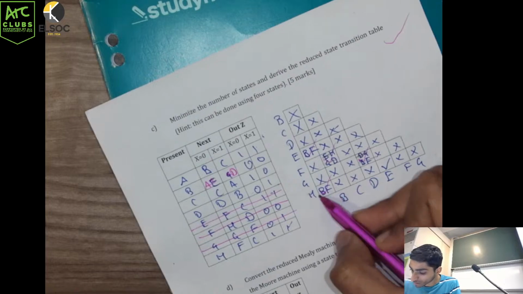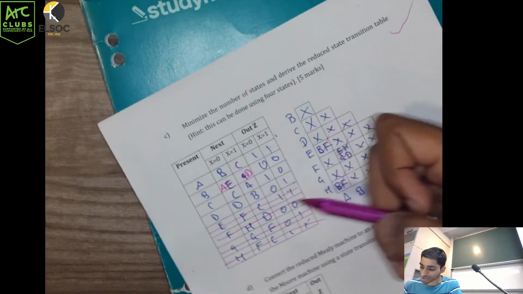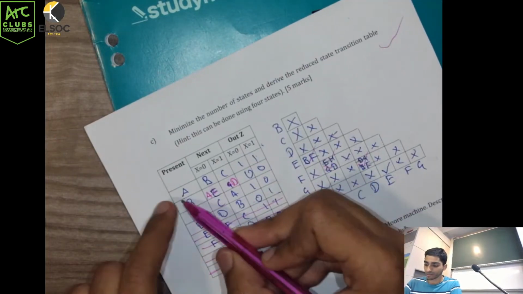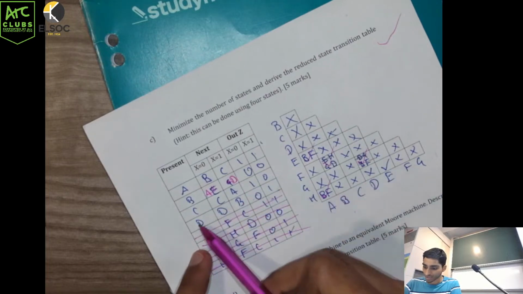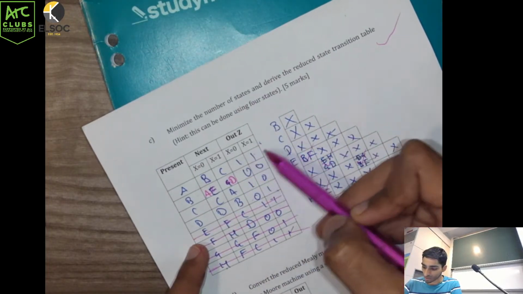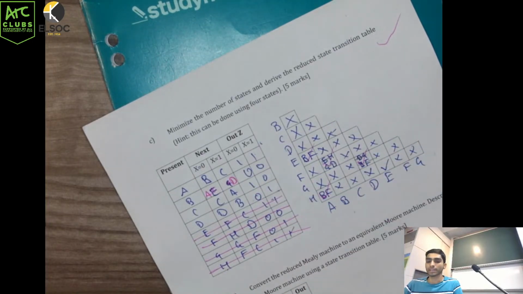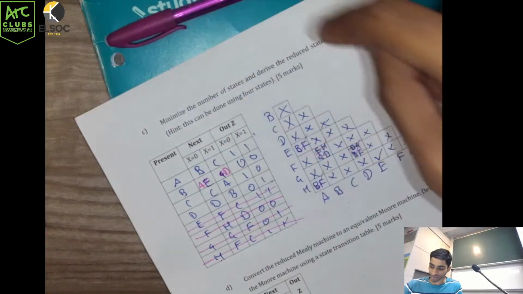And the last one, H is equivalent to A. So we delete that, and there's no H's here. So this is our reduced state transition table. Ignore the E and G, it's now A and D, CCA, DDB, and the outputs are 11001001. Okay? And now the next question is where the fun comes in.